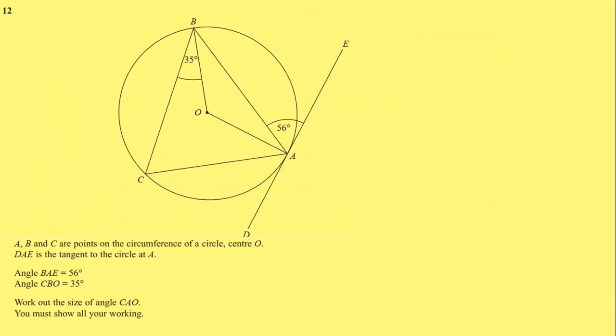Okay, circle theorems. A, B and C are points on the circumference of a circle with centre O, that's fine. DAE is a tangent, it's a straight line tapping at A, great. Angle BAE is 56 degrees and angle CBO is equal to 35 degrees. Work out the size of angle CAO. Now there are tons of different ways to do this. I'm going to show you a really cool way to do it. We've got C to A to O, which is this thing here that I'm going to call X.